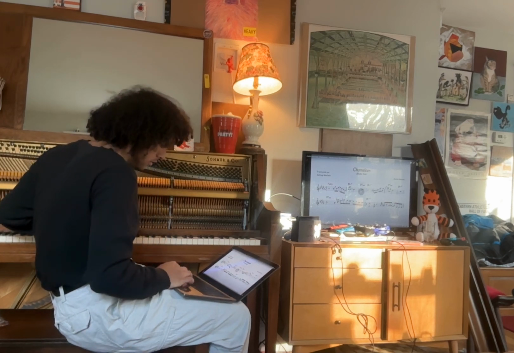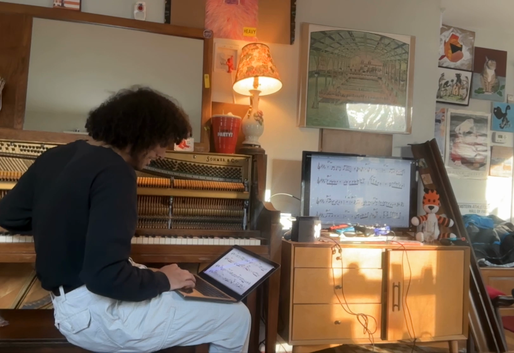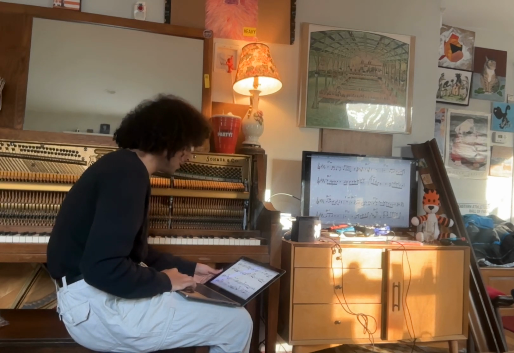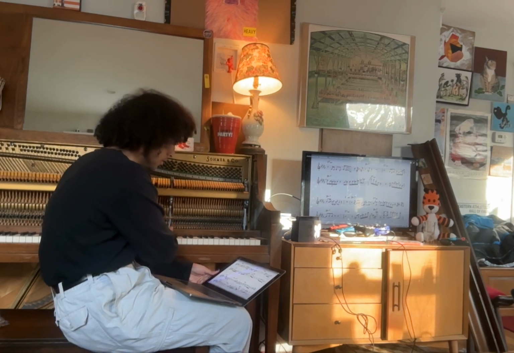And so, okay, he's playing really chromatically. That's Dorian. Like here, for example, this line. E flat, D flat.